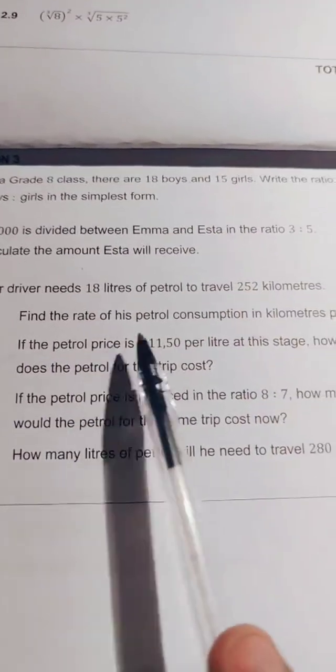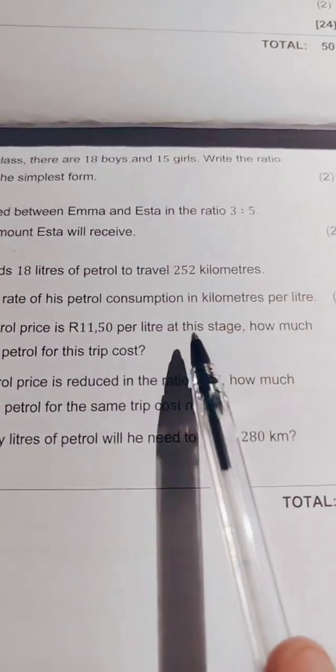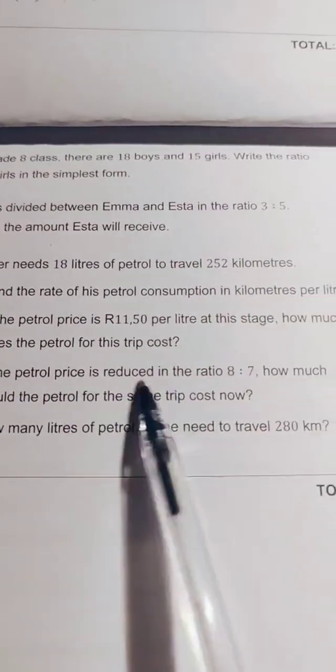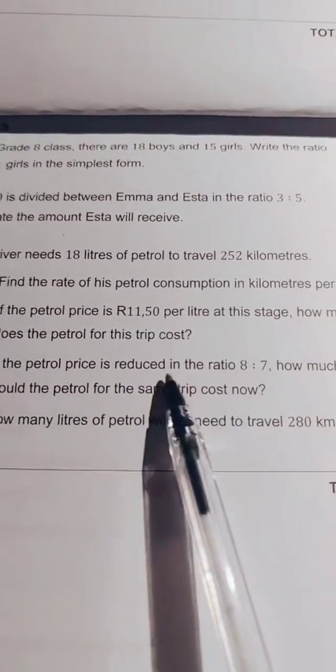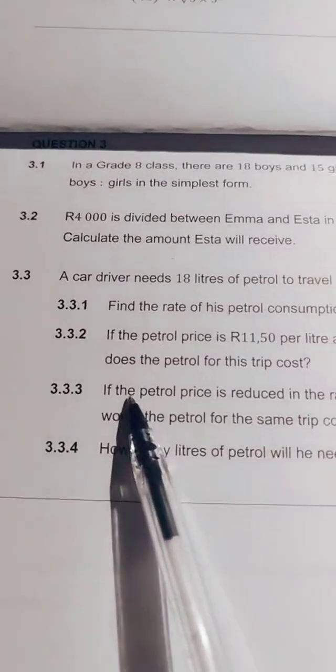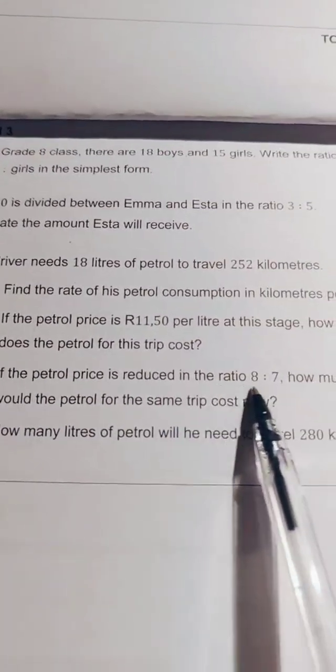Now, if the petrol price is reduced in the ratio, what are we talking about here? Now we are talking about the decrease of a quantity in a ratio.